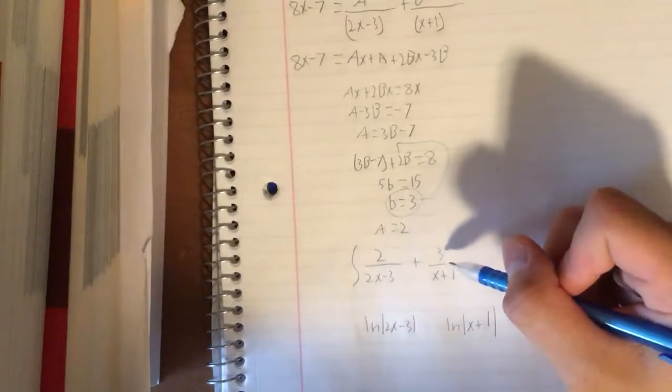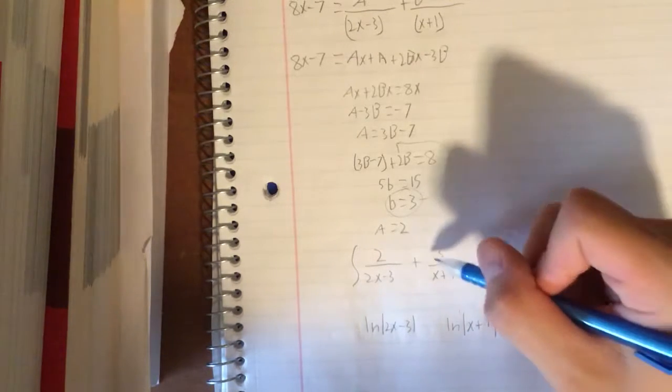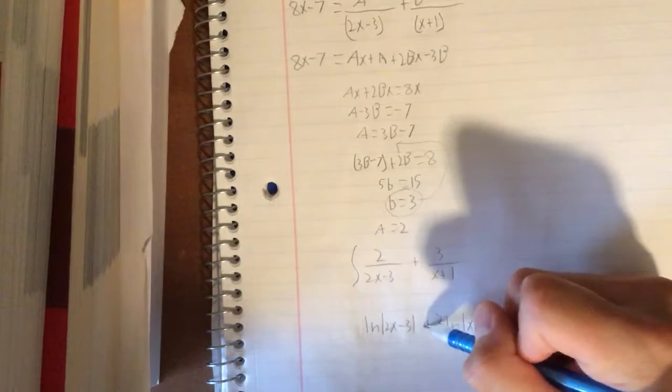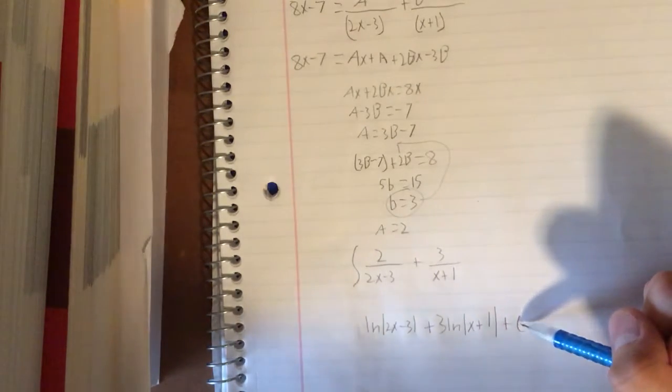And this one, since there's a 3 on top, and the derivative of what is inside is just 1, we put the 3 out front, so this will be our final answer. And since it's not a definite integral, we have to remember to put the c there.